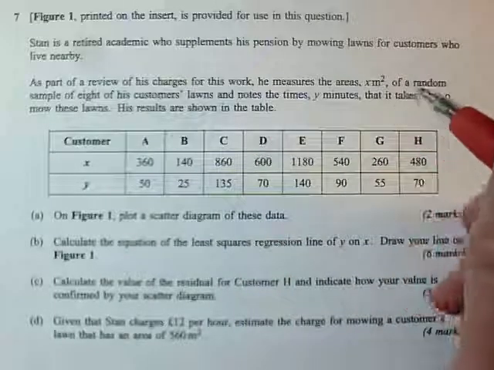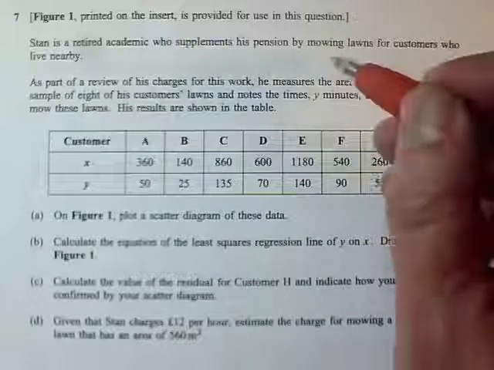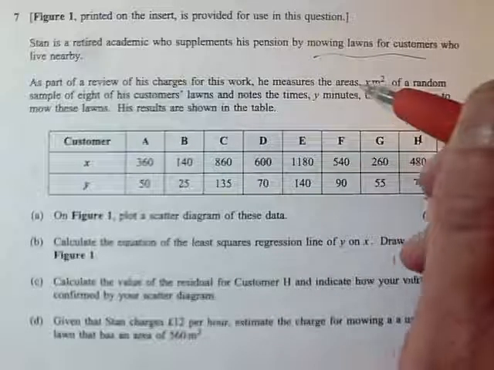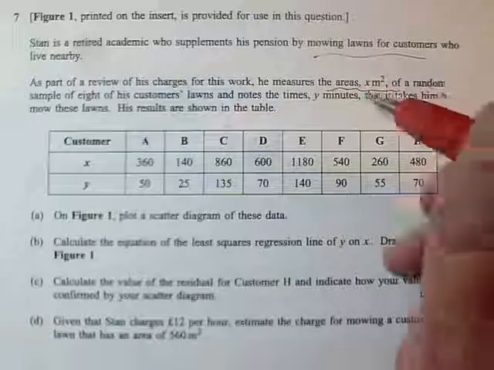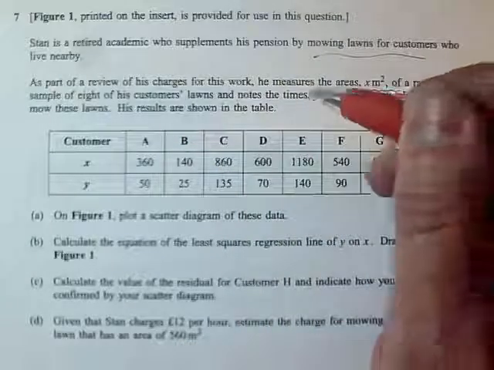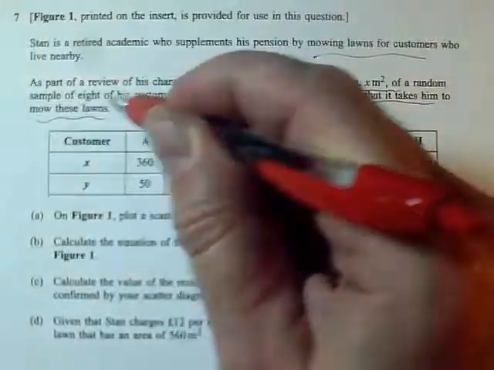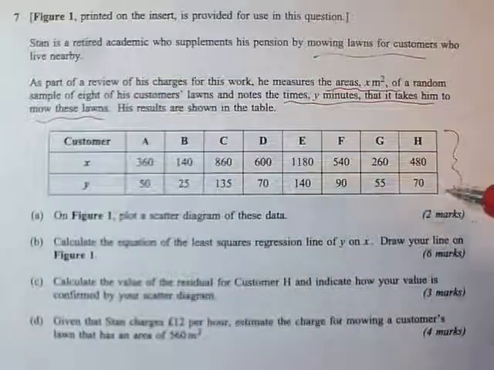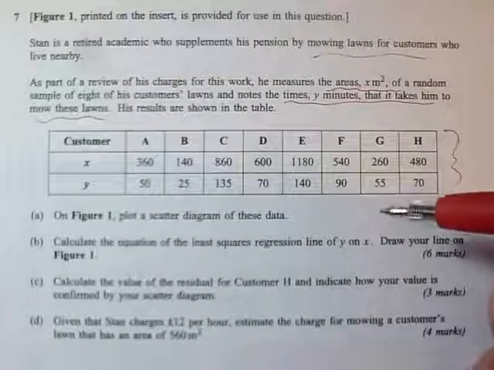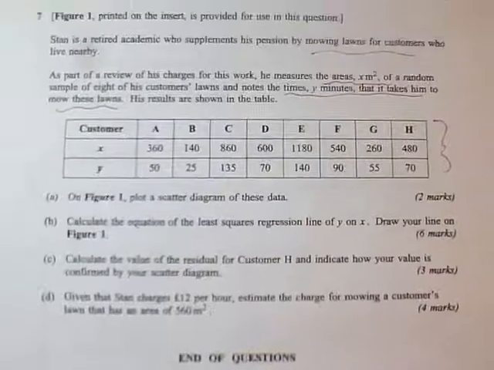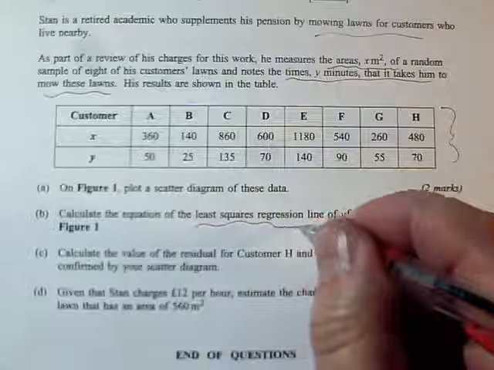Okay, so we've got someone who mows lawns. We've got that areas are called X, and the times that it takes him to mow them are called Y. Okay, there are 8 lawns. Here are the results in the table, which we need to put on a scatter diagram. 2 easy marks. Okay, and then we've got to do a least squares regression line.